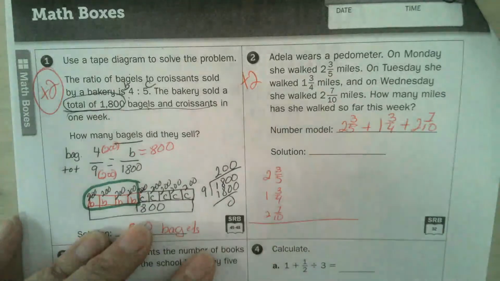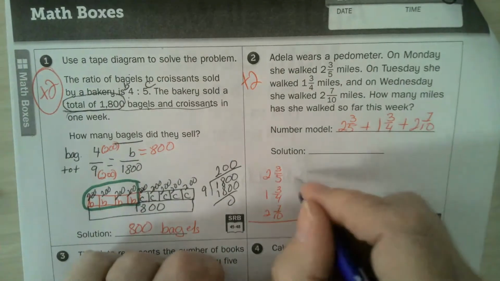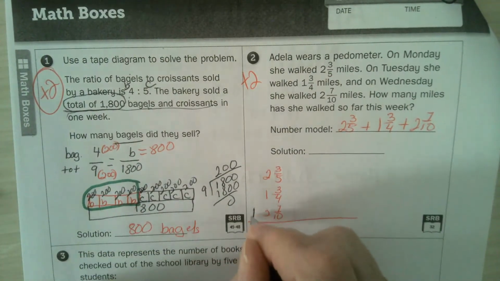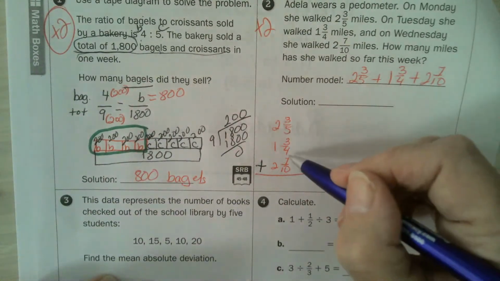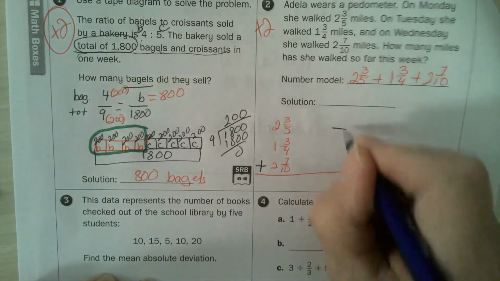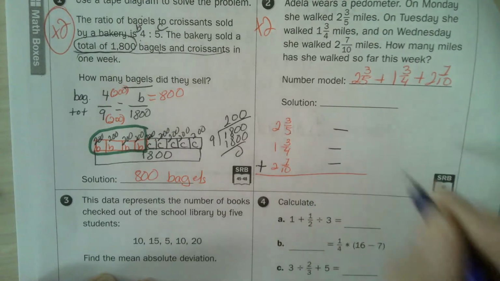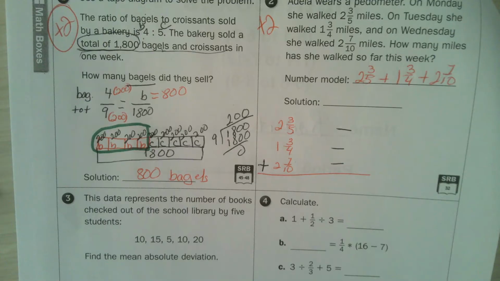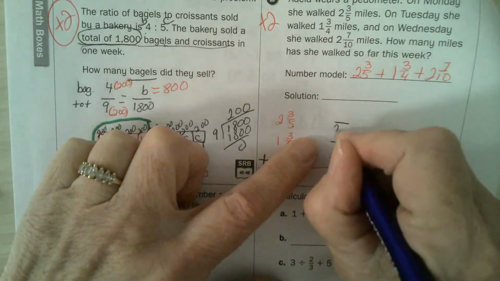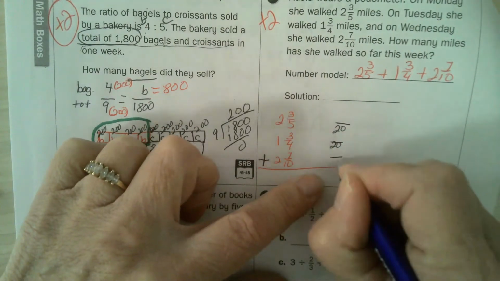Okay. Now, when we add, we have to find a common denominator. Between a 5, a 4, and a 10, what's going to be our common denominator? Levi, 20. We're going to change them all to something over 20.